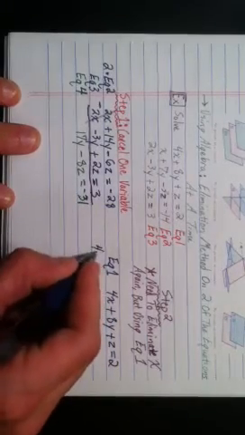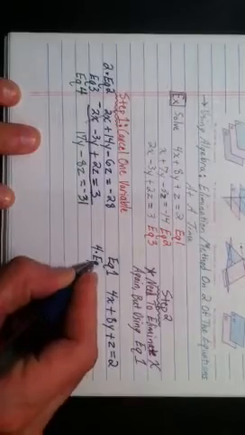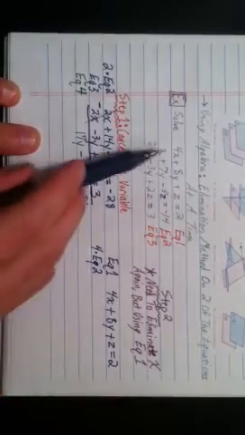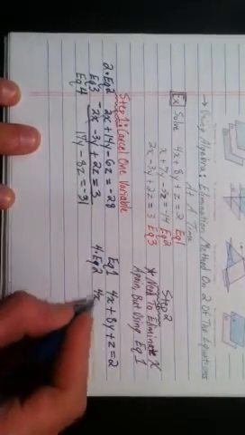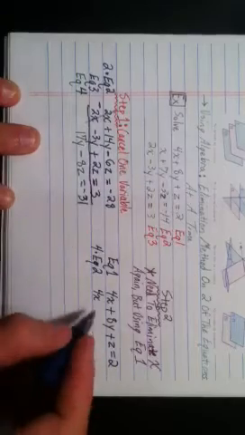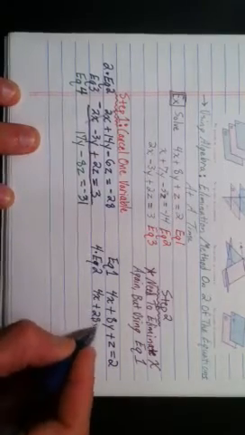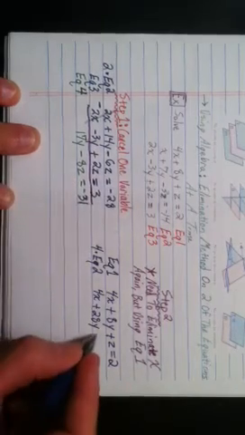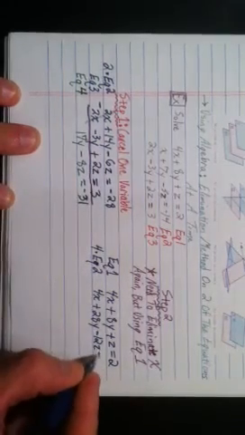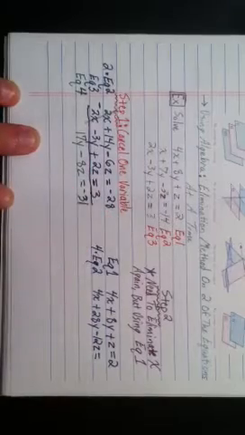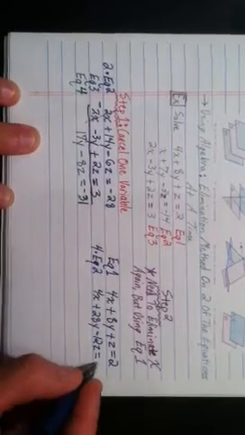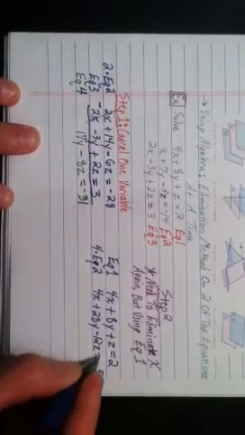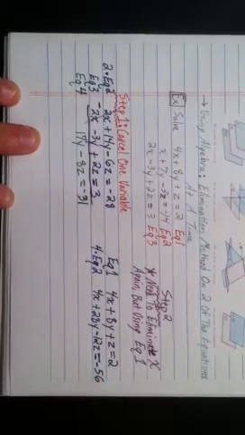So 4 times equation 2 is going to give us 4 times x is 4x. 4 times 7y gives us a 28y. 4 times negative 3z gives us a negative 12z. 4 times negative 14 gives us negative 56.